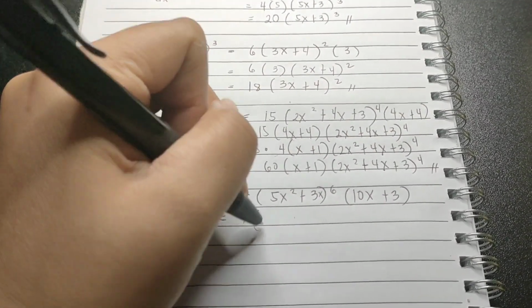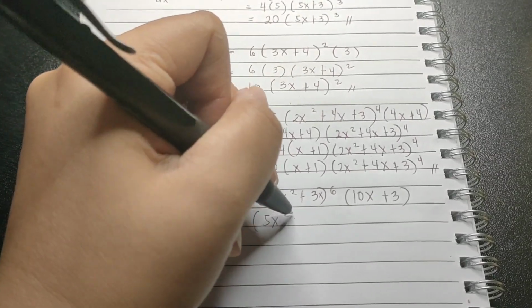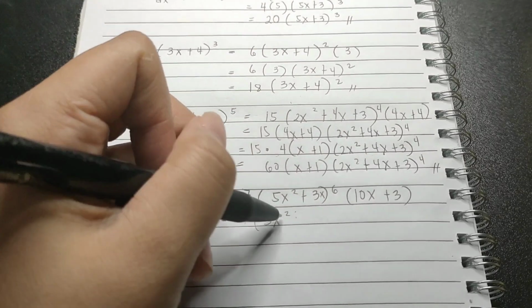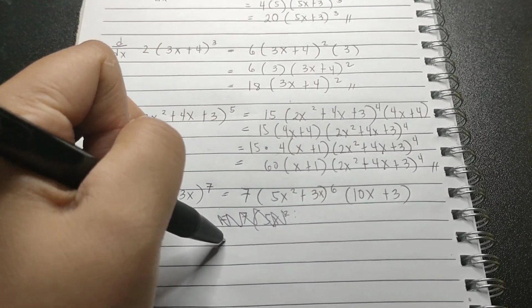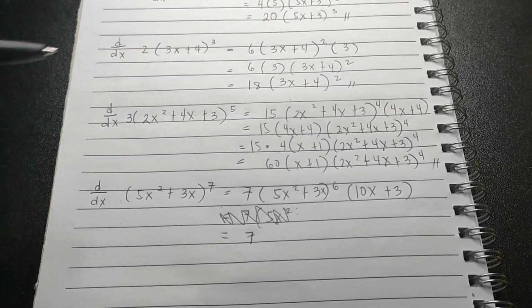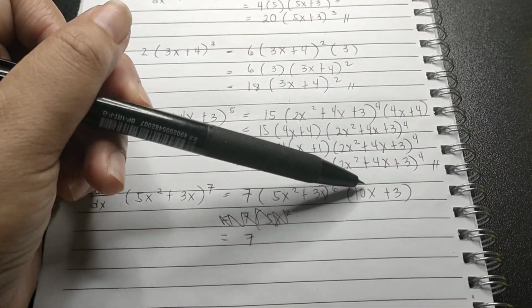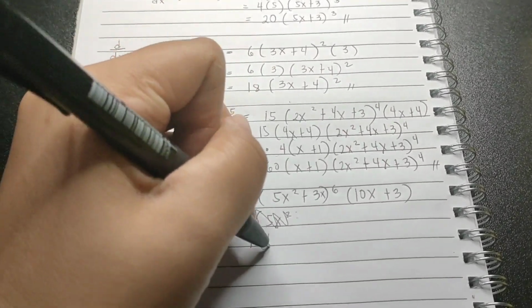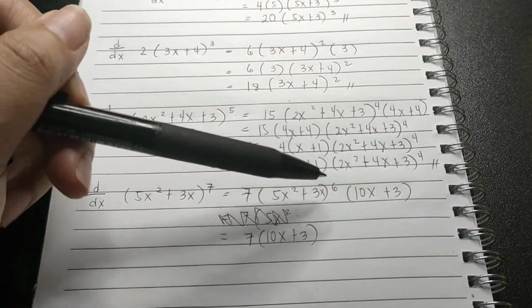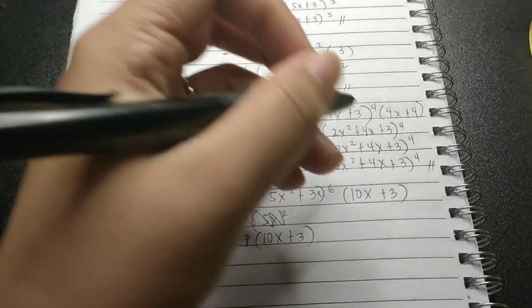So, 7 and then (5x^2 + 3x)^6, unahin natin si 10x + 3. So, ulitin ko dito. So, magiging final answer natin dyan is 7 and then, isunod natin to, si (10x + 3). 10x + 3, tapos, iuhuli lang lagi natin yung may mataas na exponent.